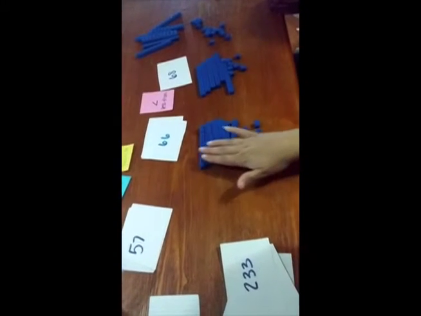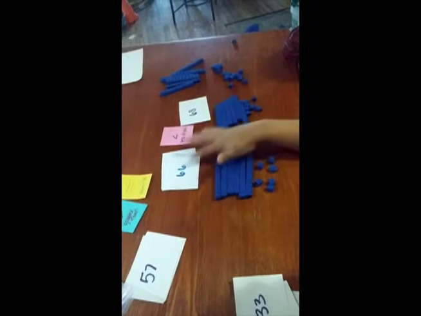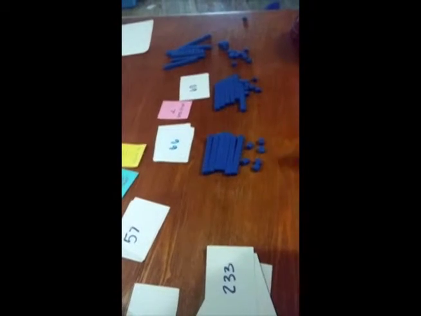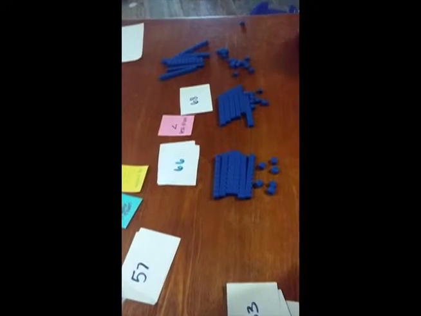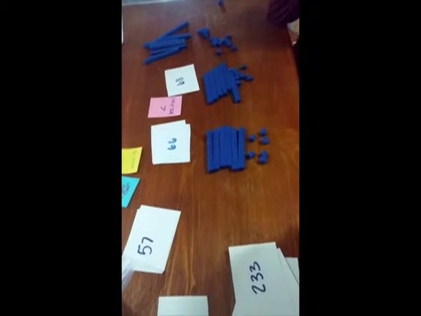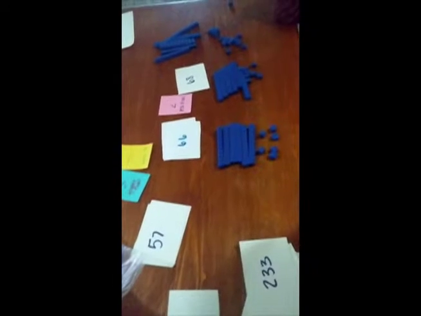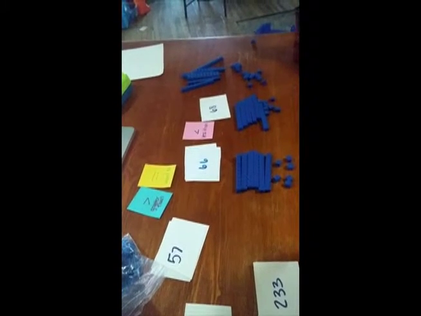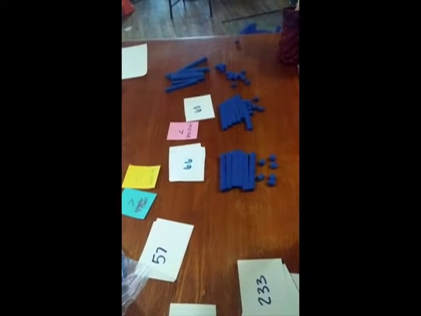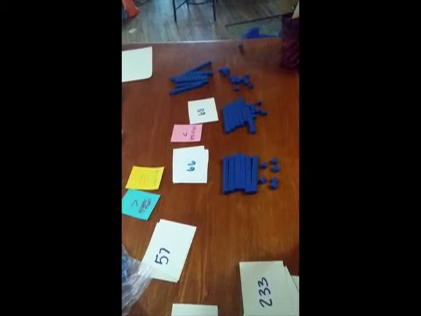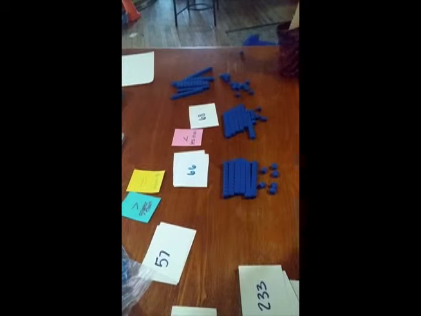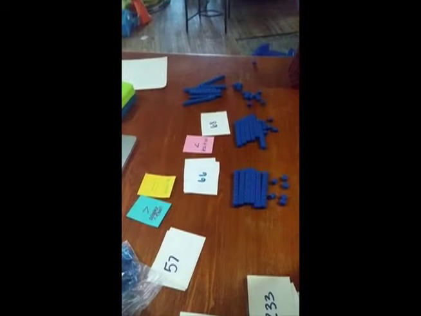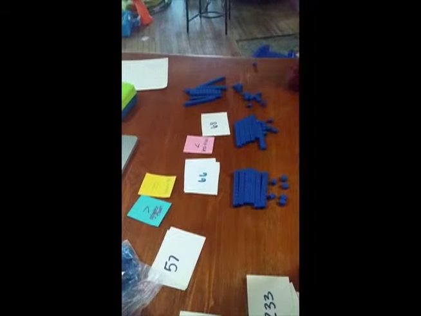What else did you do? You were talking about the ones place and the tens place. So what do you do when you look at your numbers? How do you know which one's greater than, equal to, or less than? Because we're looking at the bigger number. And how do you know which one's the bigger number? About remembering about the greater number.